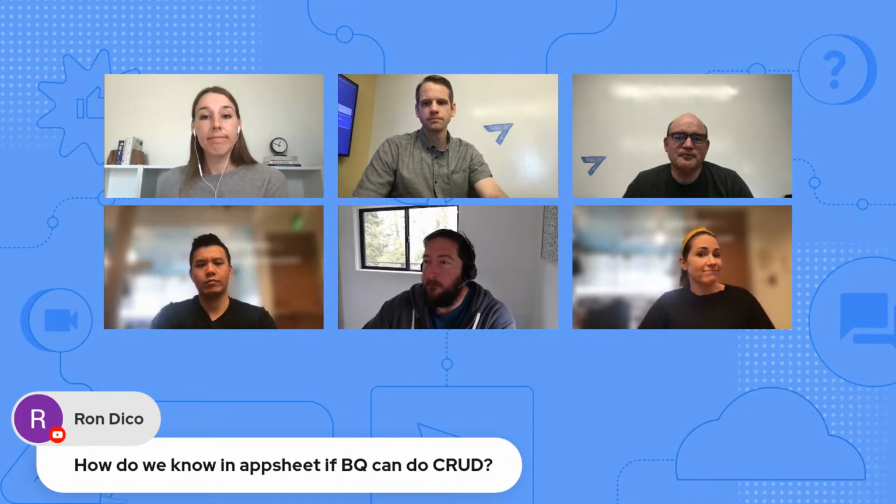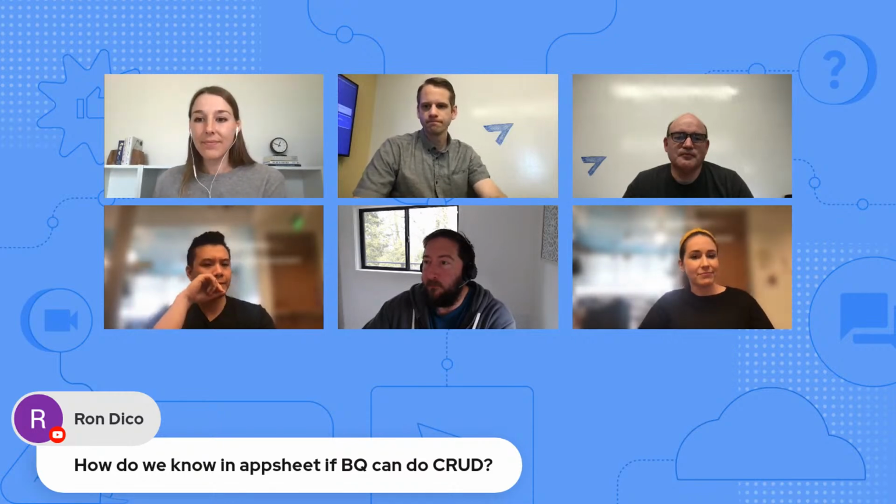Awesome. Moving along, how do we know in AppSheet if BigQuery can do CRUD? So this is the functionality we just released, to allow BigQuery to be able to perform write and edit operations and deletes as well. So you should see this live now. If you go and set this up, it should be functioning. Awesome.